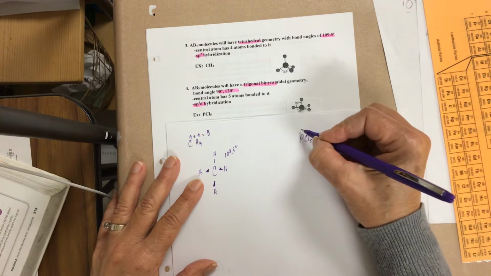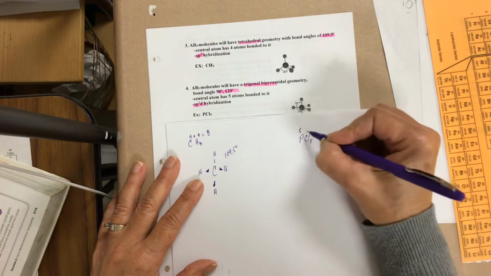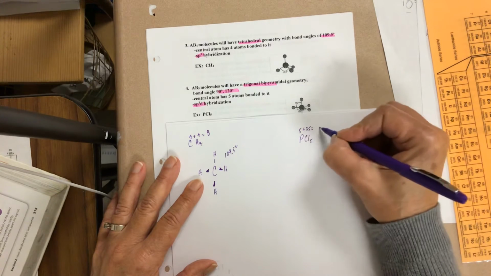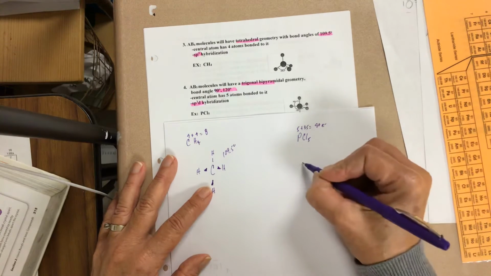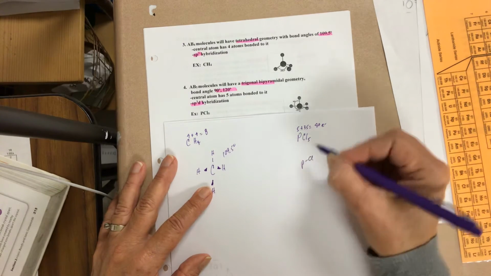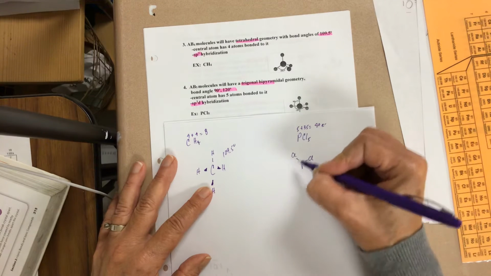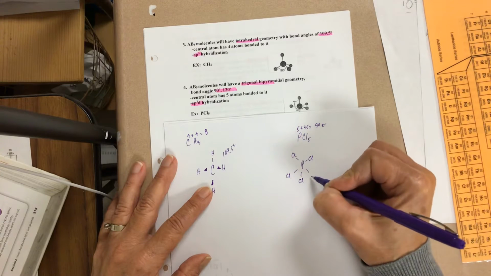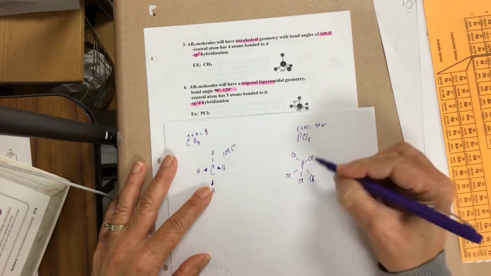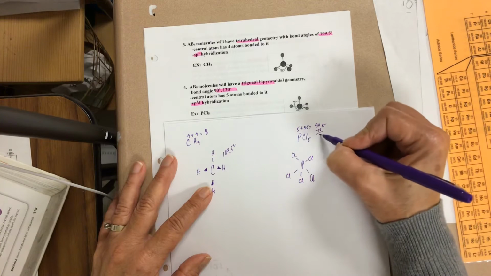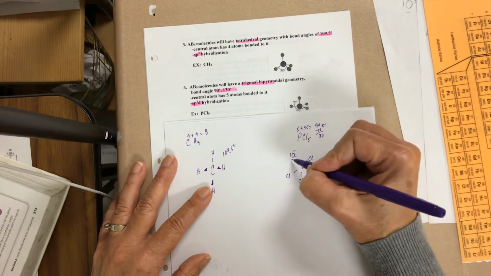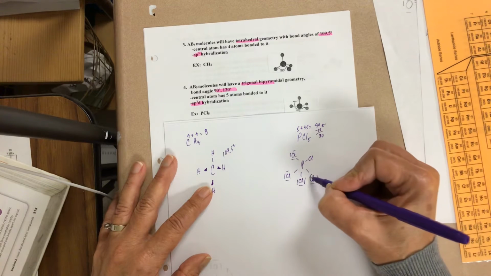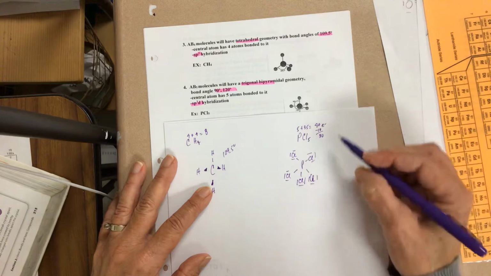Phosphorus is in 5A, so it gives you 5 electrons. Each chlorine gives you 7, and there are 5 of them, so that's 35. So we have 40 electrons to work with. So we have phosphorus, chlorine, chlorine, chlorine, chlorine, chlorine. Okay, so we just used 10 electrons. That leaves us 30 or 15 pair. 1, 2, 3, 4, 5, 6, 7, 8, 9, 10, 11, 12, 13, 14, 15.